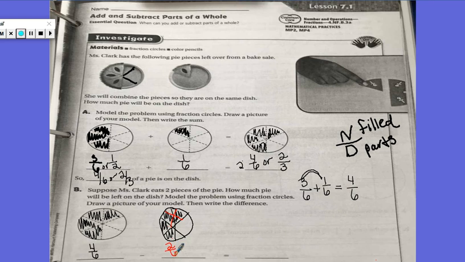Now I'm going to subtract. So I have 4/6 minus 2/6. I'm going to get a total of 4 minus 2 is 2, and my denominator stays the same. So I have 2/6 left, which can be simplified with a common number. 2 times what is 2? 1. 2 times what is 6? 3. So my answer is 2/6, or 1/3, is left.